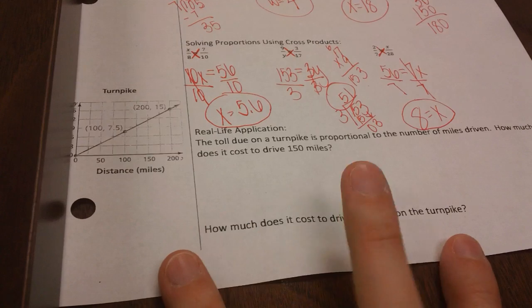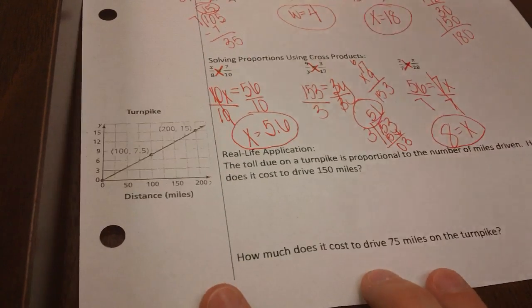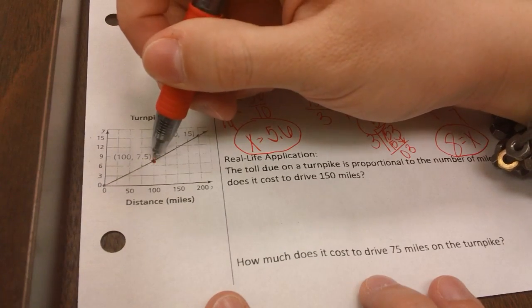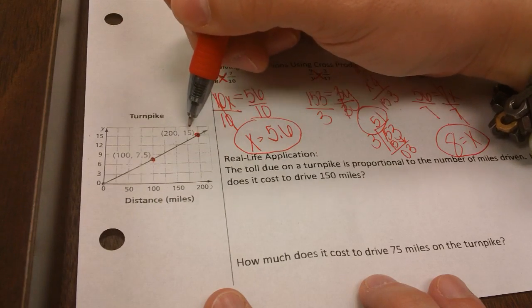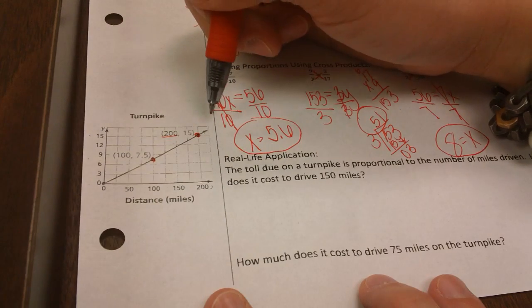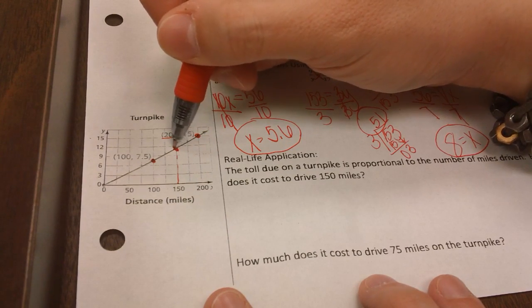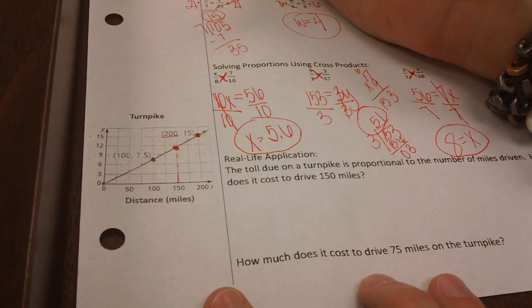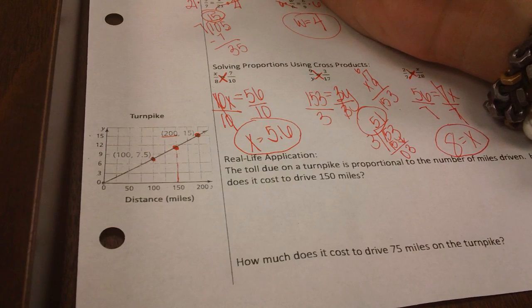Alright, let's take a look at the real-world application. The toll on a turnpike is proportional to the number of miles driven. How much does it cost to drive 150 miles? Well, I can see on my graph that it costs $7.50 to drive 100 miles, and it costs $15 to drive 200 miles, and I want to know what it costs to drive 150 miles. Well, there's 150, but we can't just guess what it's going to cost.